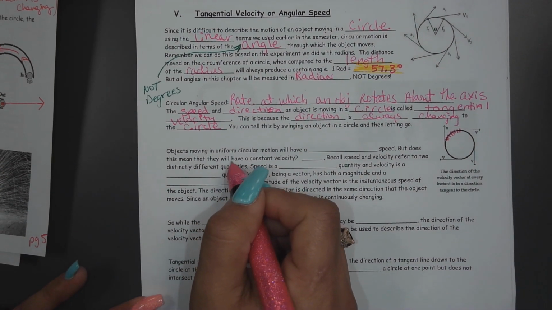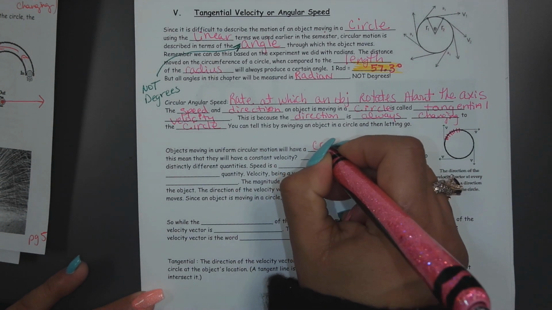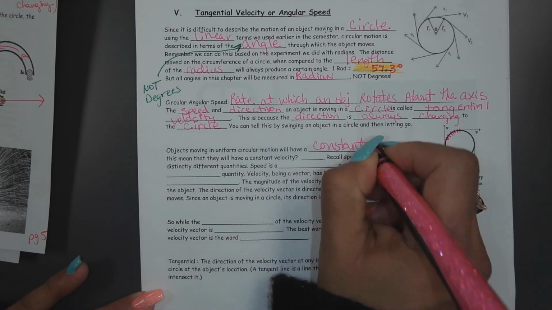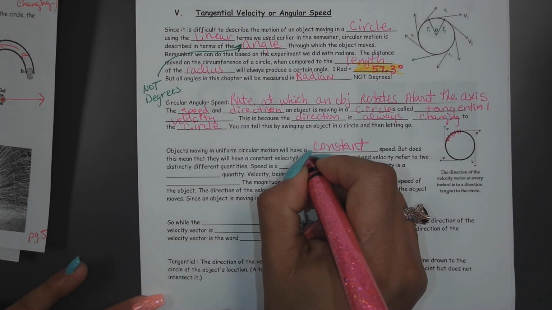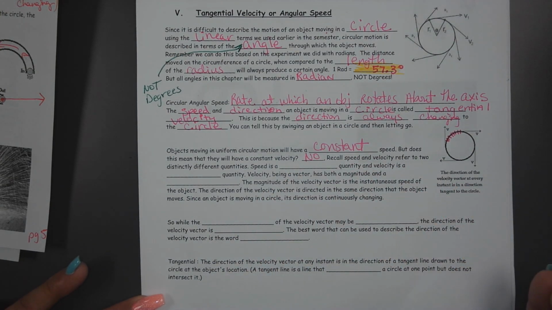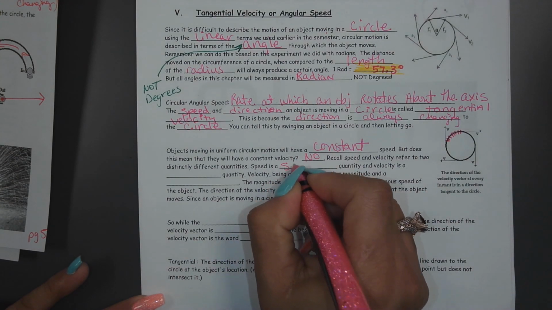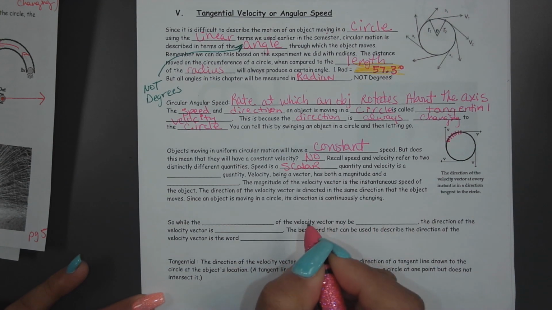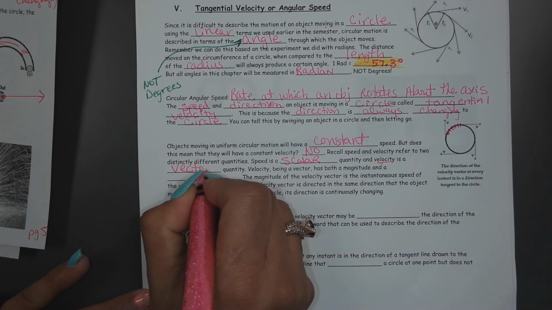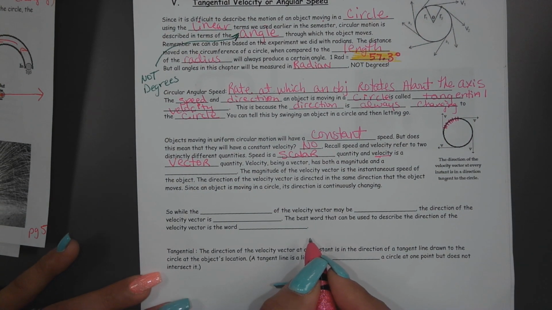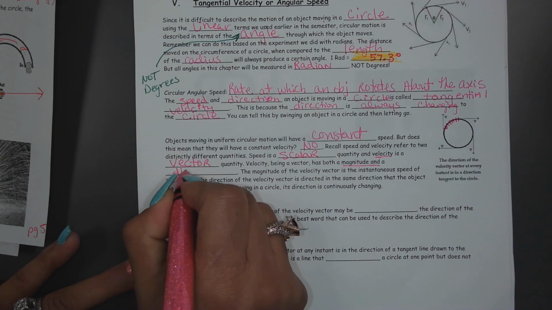Objects moving in a uniform circular motion will have a constant speed. But does this mean that they have a constant velocity? No. Why is that? No, because speed is a scalar, like last semester, and velocity is a vector quantity. And velocity not only has magnitude, but it also has direction.